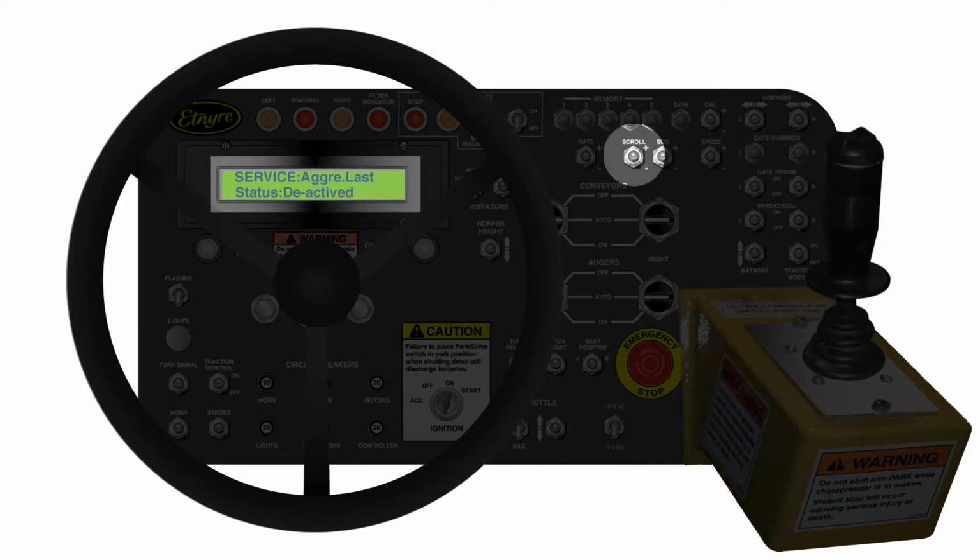This screen shows the position of the size switch. Push the size switch down, and the display should change to activated until the switch is released. Push the scroll switch down to move to the next screen. This screen shows the position of the size switch. Push the size switch up, and the display should change to activated until the switch is released. Push the scroll switch down to move to the next screen.